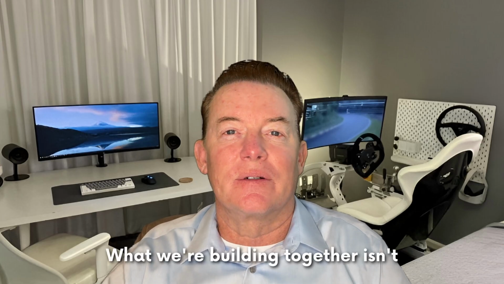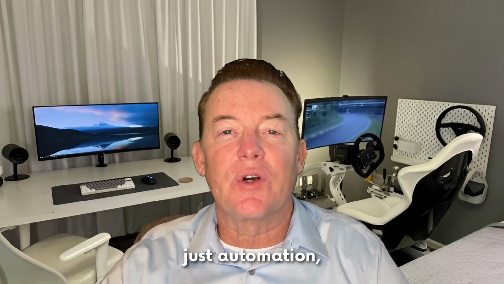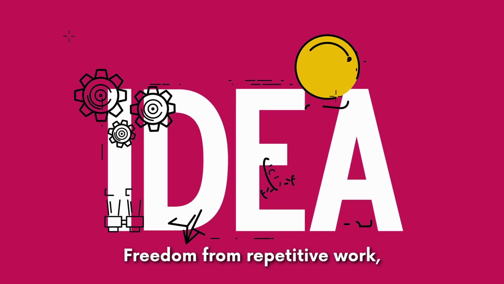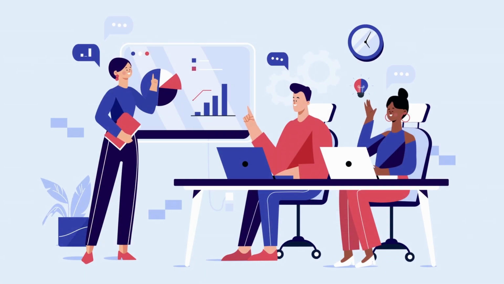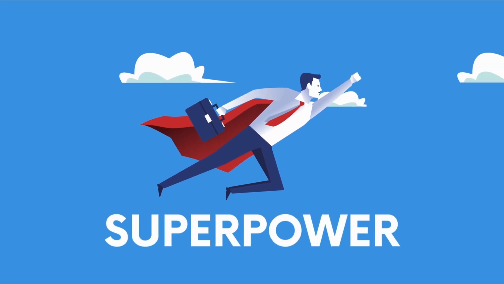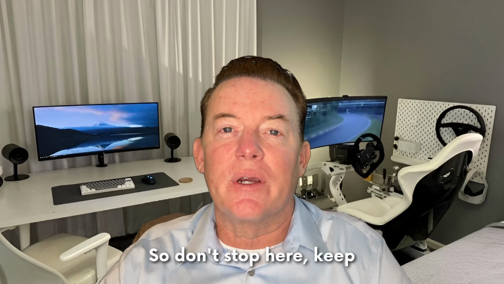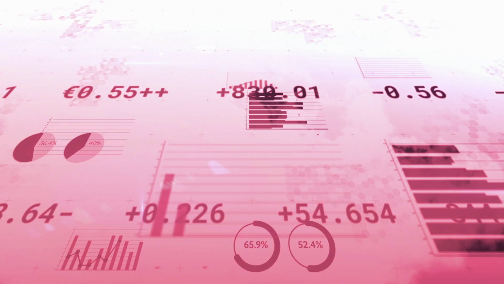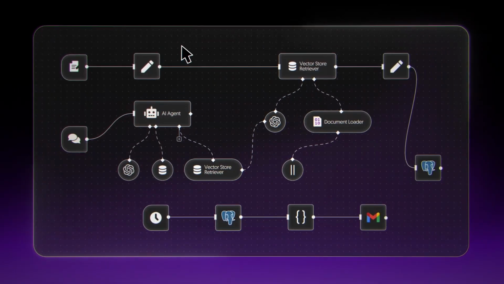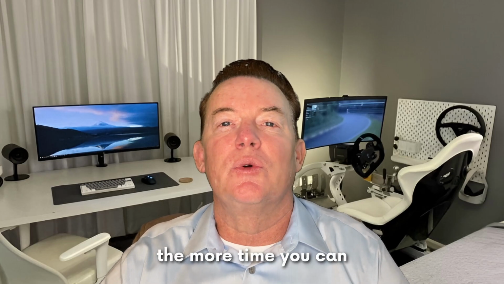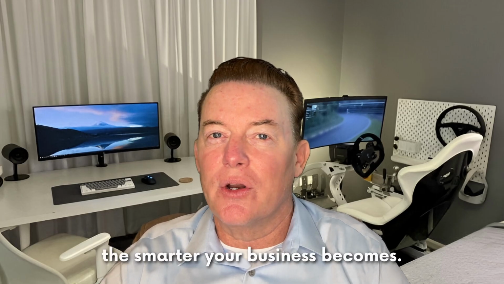What we're building together isn't just automation, it's freedom. Freedom from repetitive work, freedom to focus on creativity, strategy, and impact. Whether you're a solo entrepreneur or running a global team, these tools give you leverage, and leverage is the new superpower. So don't stop here. Keep improving your automations. Test new agents, measure ROI, and refine your workflows. The more you automate, the more time you can earn back, and the smarter your business becomes.